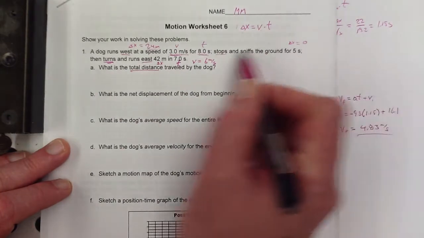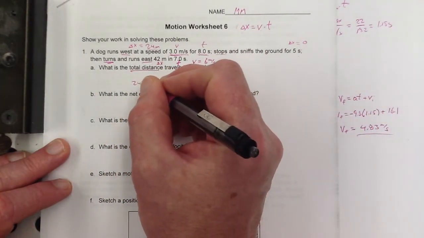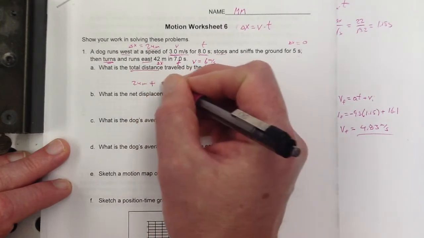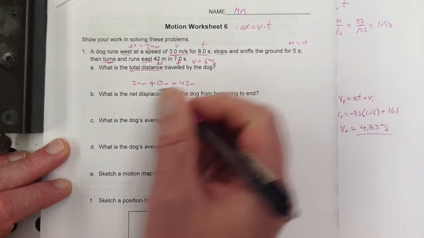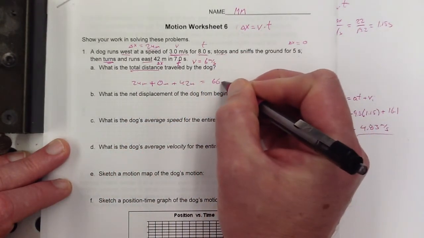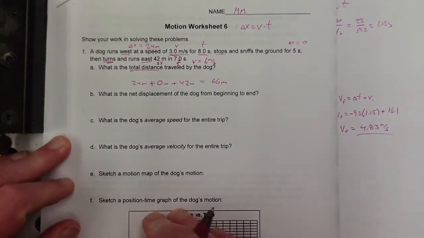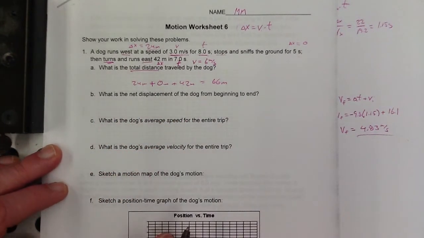So 24 plus 0 plus 42 is, so that's like the 3 different things that happen. I'm just going to write them all out so we can really understand what we're doing here. Those are the 3 legs of the journey. So 66 meters total.